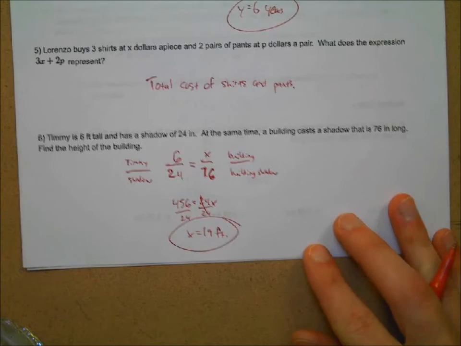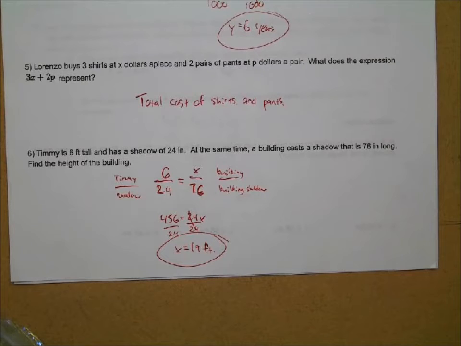All right, so Timmy and his shadow create a ratio. 6 feet tall is the actual height of Timmy, and 24 inches is the length of his shadow. The building, if it's at the same time of day, why is it important that it's at the same time of day? Shadows change, right, exactly. They lengthen or shorten. So it's important you do it at the same time of day. But if Timmy is 6 feet tall and his shadow is 24 inches, then you can measure the building shadow at 76 inches to use that to determine the height of the actual building without actually measuring the building.